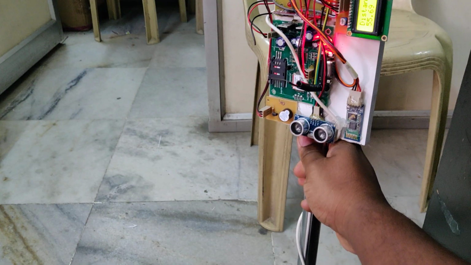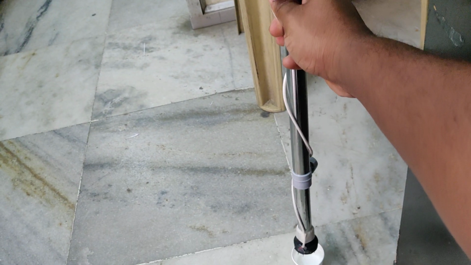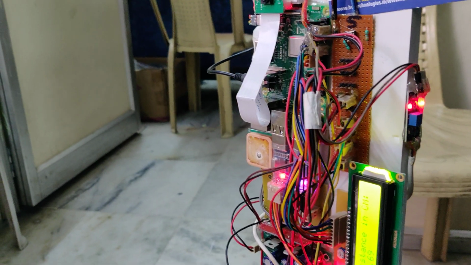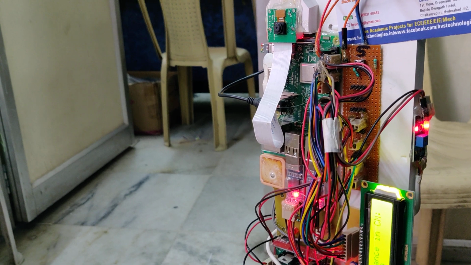Alert, obstacle detected. Please check. While we place it inside the water, there will be an LED indication on the sensor. We can see that, Water detected, and the voice will be announced through the speaker.